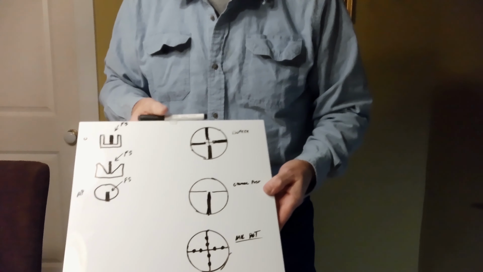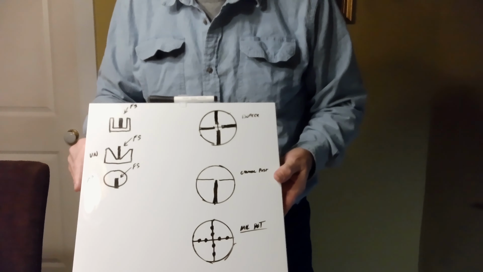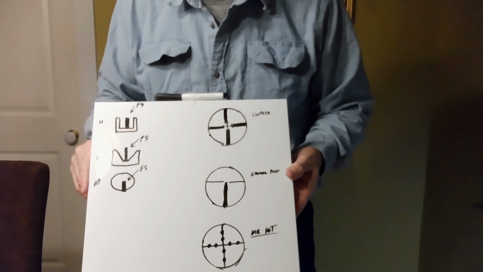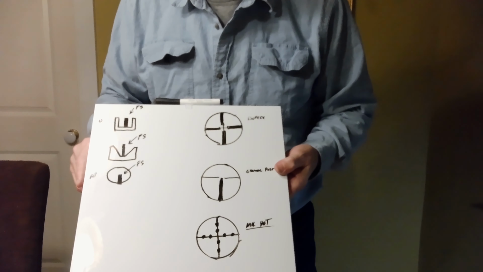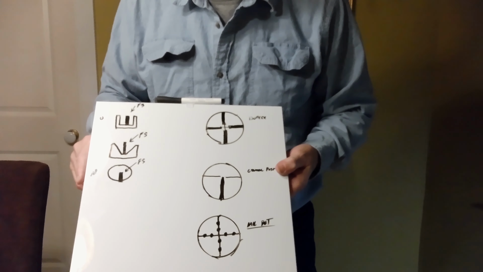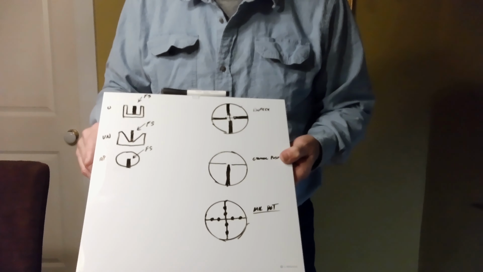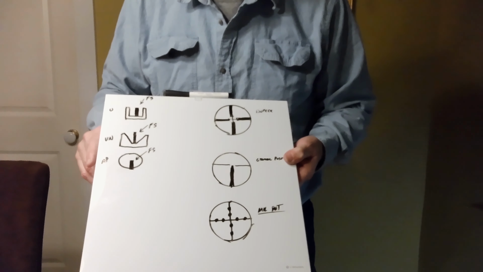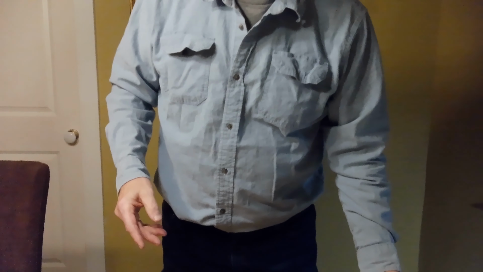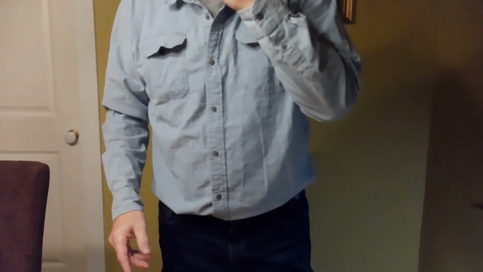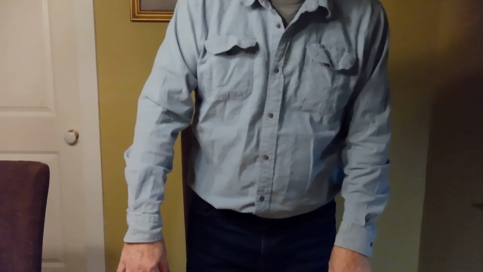Optics. We have red dots, which are non-magnified optics. They can put a magnifier behind them, but you usually get a dot that looks like it's projected in the air, an optical illusion inside the sight. That's your aiming point, and the dot size is usually listed in minutes of angle. A 2 MOA dot, a 4 MOA dot, a 5 MOA dot, and basically that means minutes of angle.